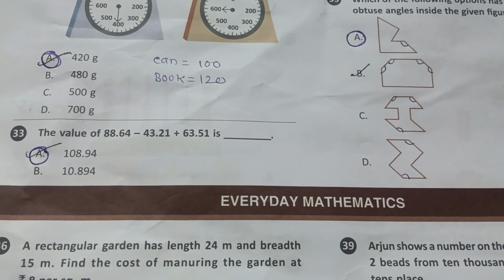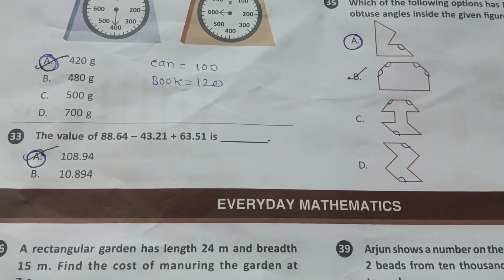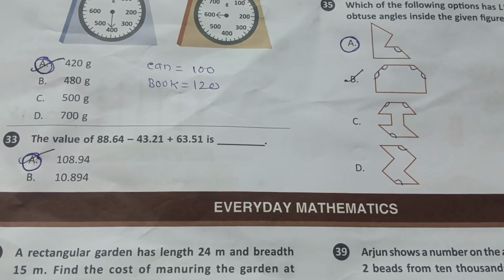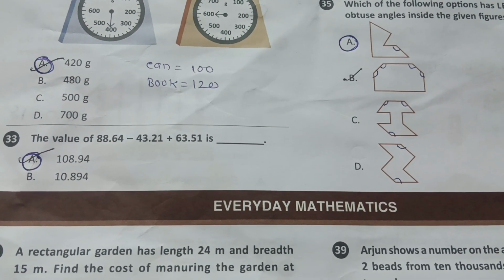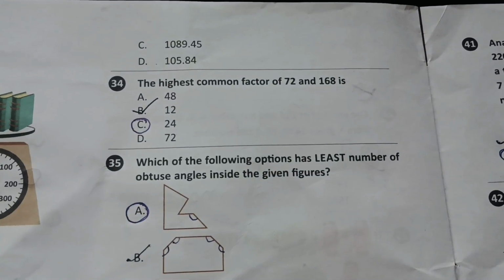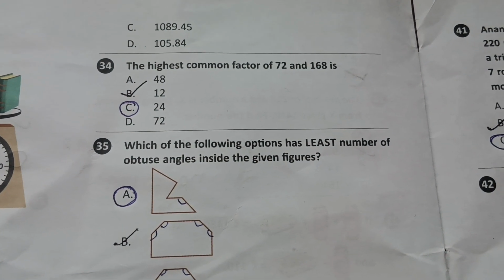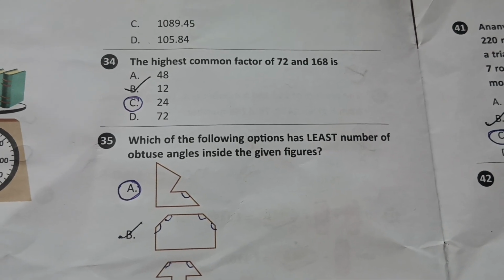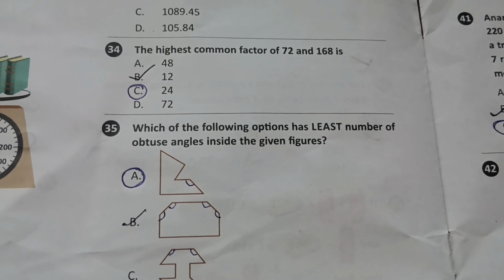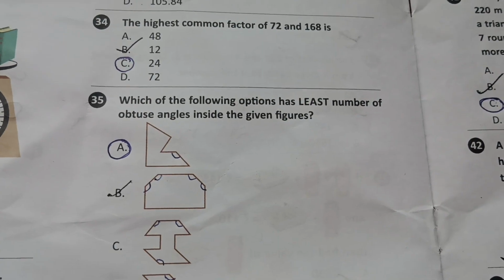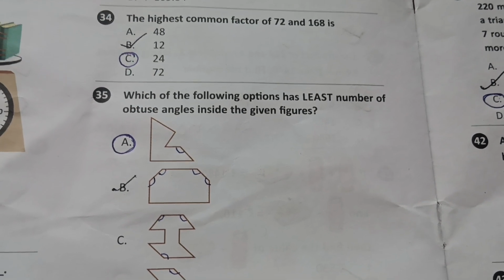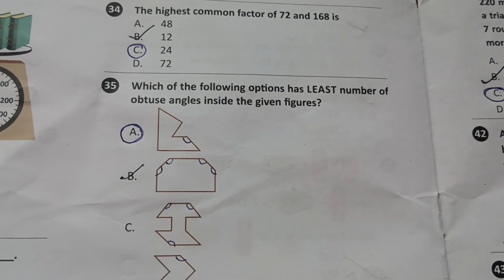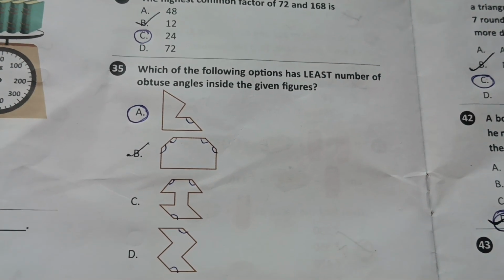The value of 88.64 minus 43.21 plus 63.51 is 108.94. Option A. 34. The highest common factor of 72 and 168. The HCF of both the numbers is 24. Option C. Which of the following options has the least number of obtuse angles inside the figure? It's option A, because figure 1 has only one obtuse angle, whereas other figures have more than one obtuse angle.